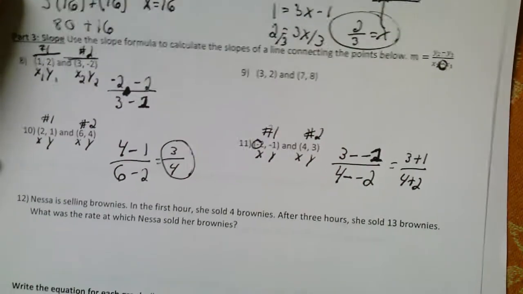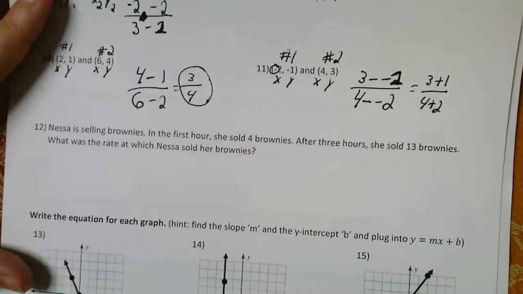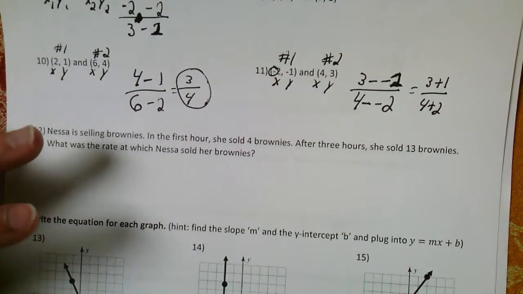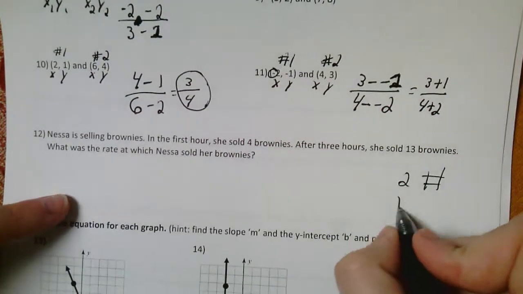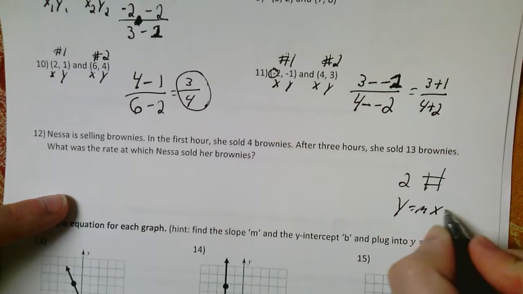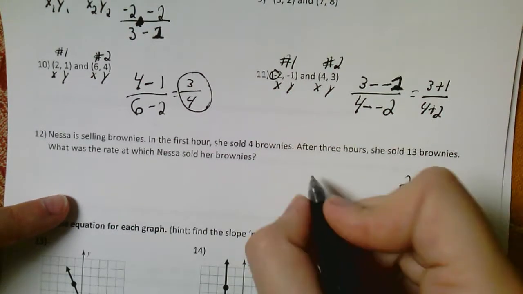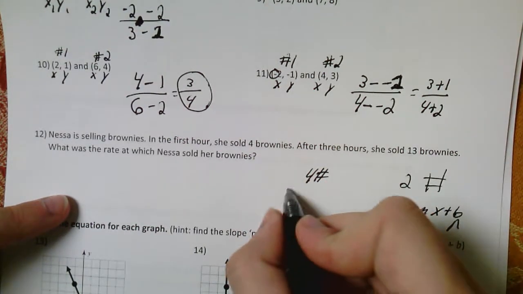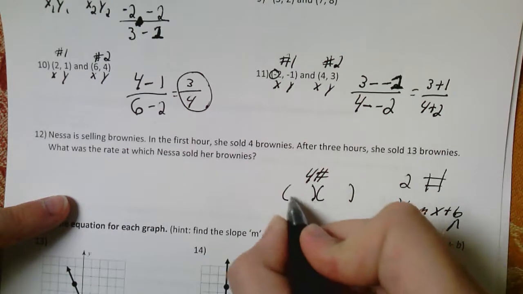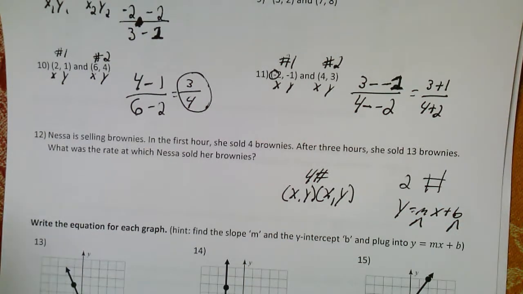Down below, there's a word problem. Reminder with word problems, you're either going to get word problems with 2 numbers, in which case you're setting up that y equals mx plus b, because those 2 numbers are probably your m and your b. If you get 4 numbers, then you're probably going to be getting 2 points, where it's xy, xy. So read the problem and try to figure out, do you have 4 points or 2 points? Because that's where it's going to make the difference.